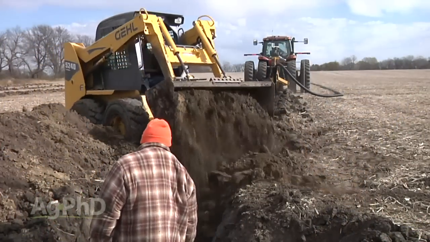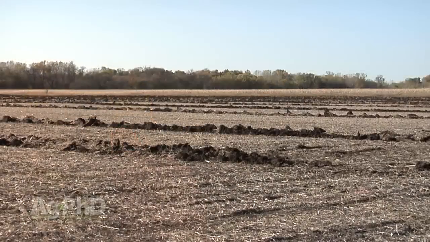There's not very many of us farmers in the whole country. We should be working together on these types of projects to make it better for everybody.